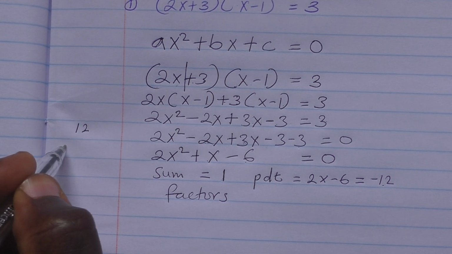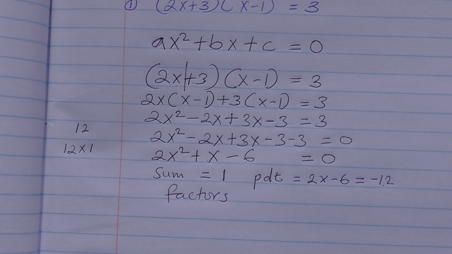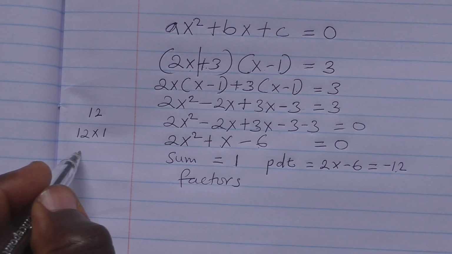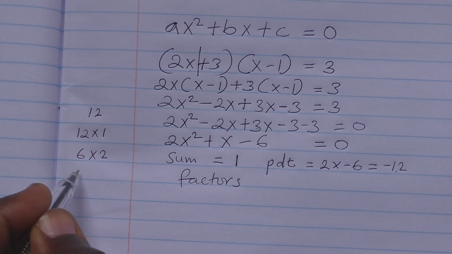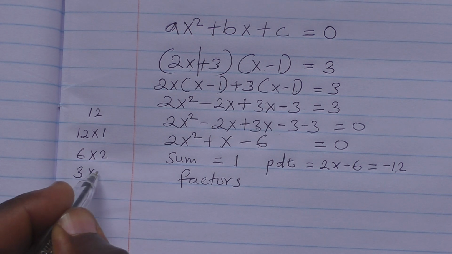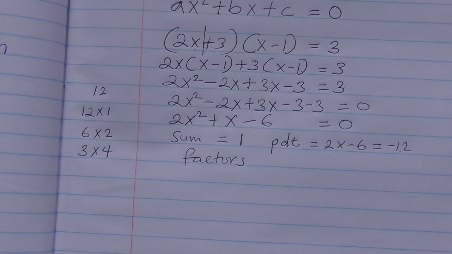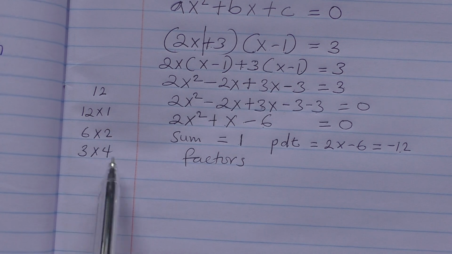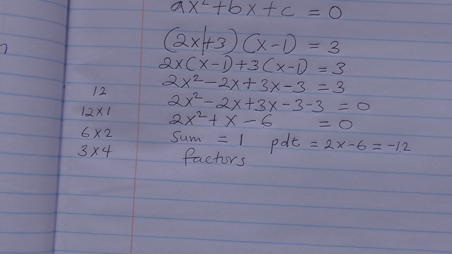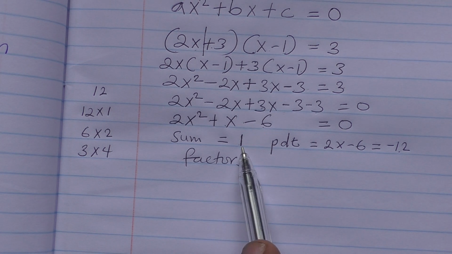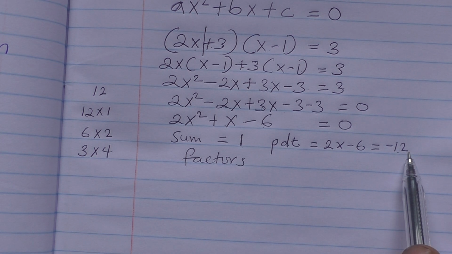We have 12 times 1. We have 6 times 2. 3 times 4. So from these pairs, we are choosing one pair that can be added to get 1 and multiply to get negative 12.